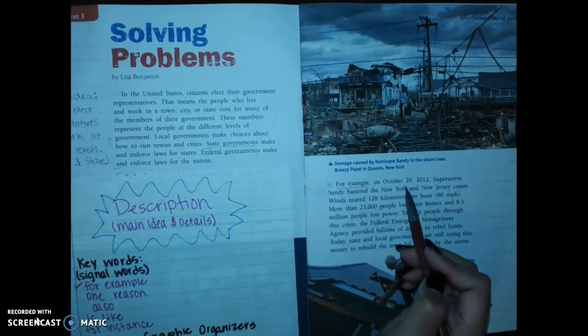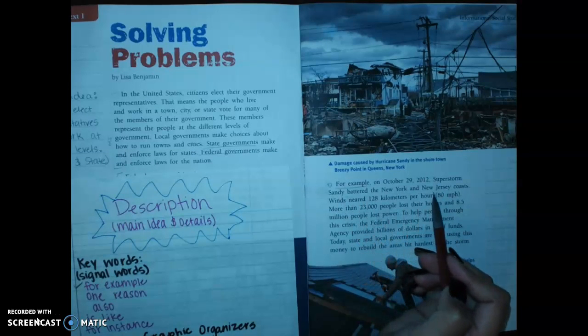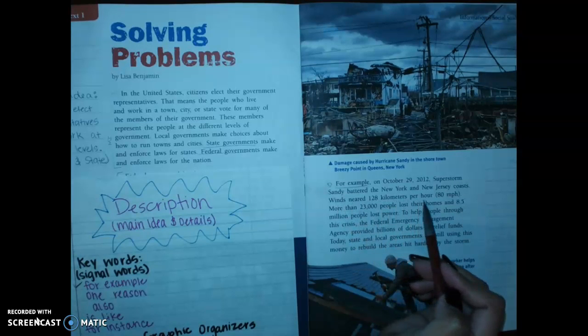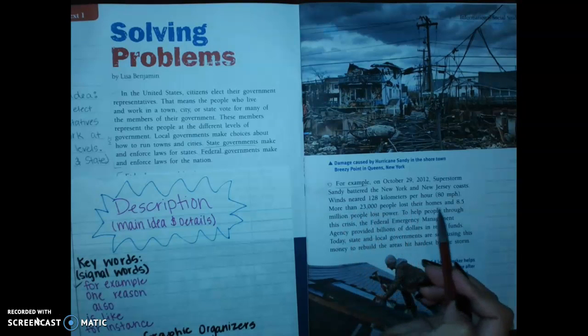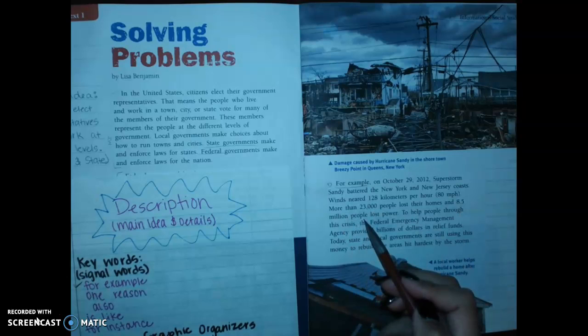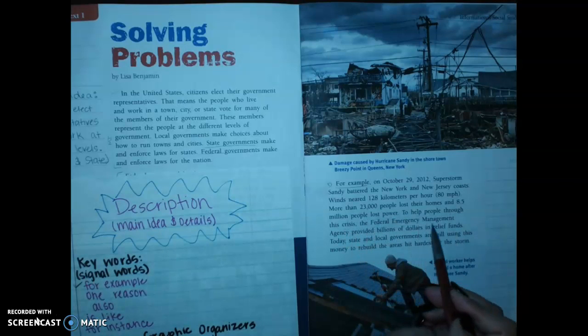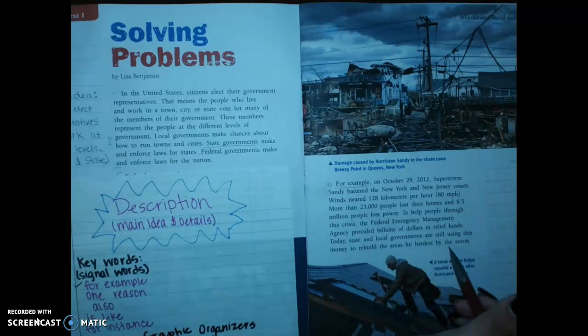For example, on October 29th, 2012, Superstorm Sandy battered the New York and New Jersey coasts. Winds near 128 kilometers per hour, 80 miles per hour. More than 23,000 people lost their homes and 8.5 million people lost power. To help people through the crisis, the Federal Emergency Management Agency provided billions of dollars in relief funds. Today, state and local governments are still using this money to rebuild the areas hit hardest by the storm.